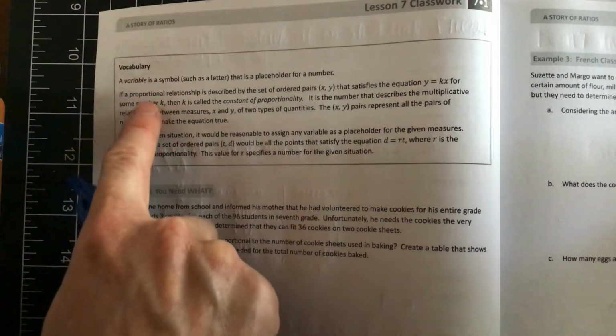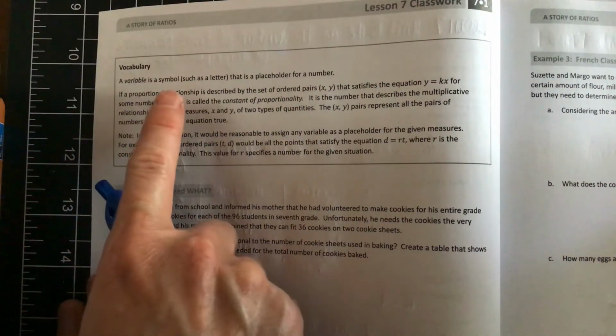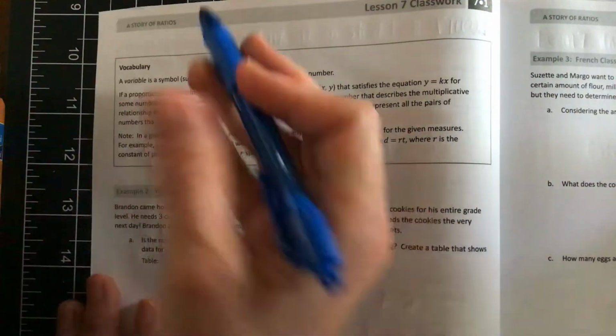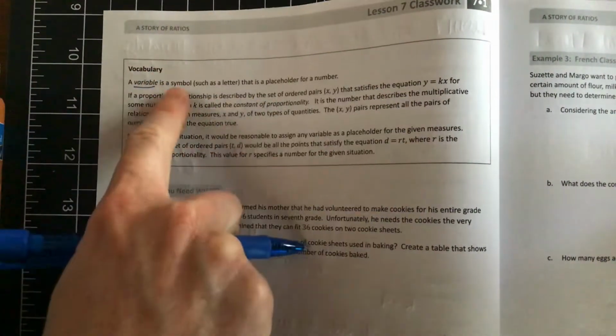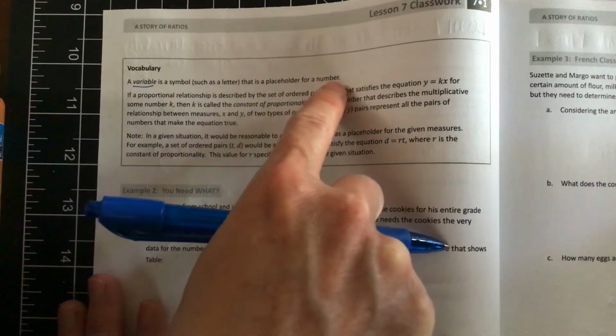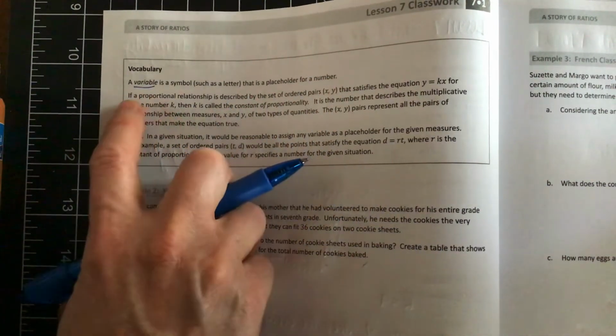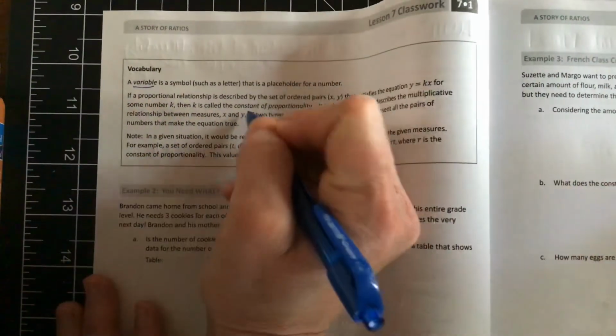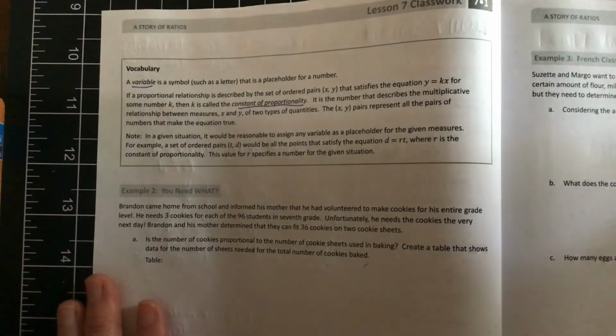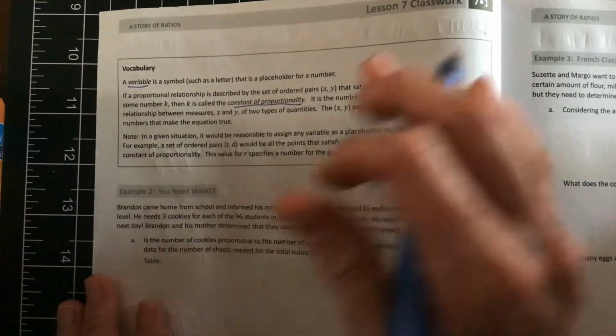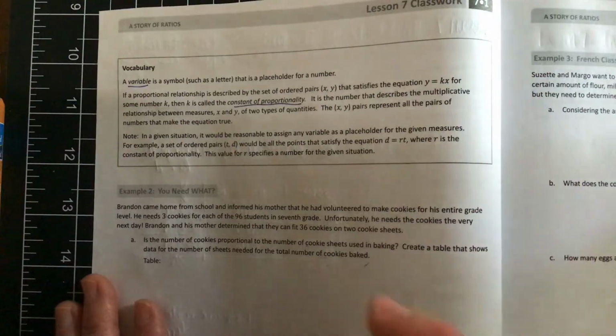The vocabulary here is very important to this problem. So if we review it, a variable is a symbol, such as a letter, that is a placeholder for a number. And then we have the constant of proportionality, which I already talked about the definition of, but if you want to know it in words, it's here.